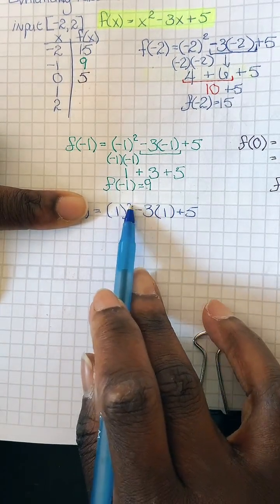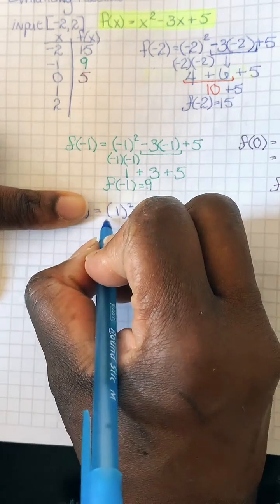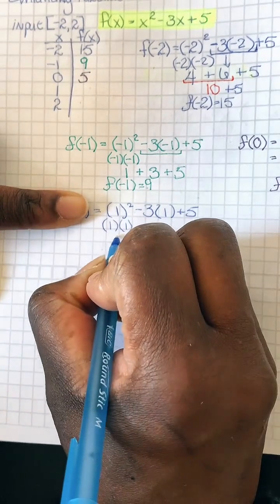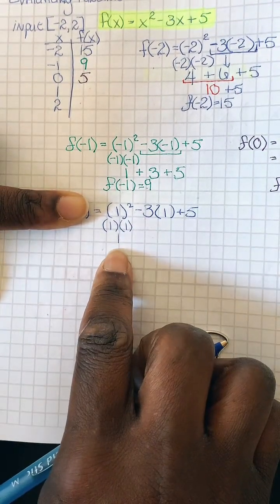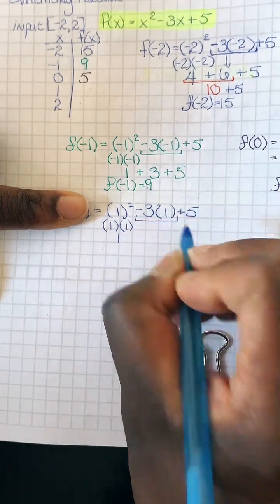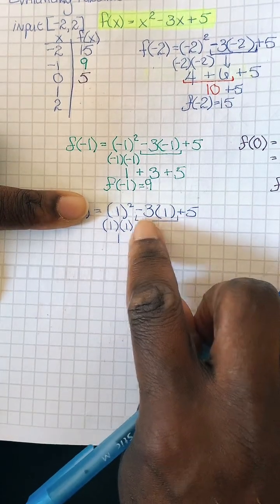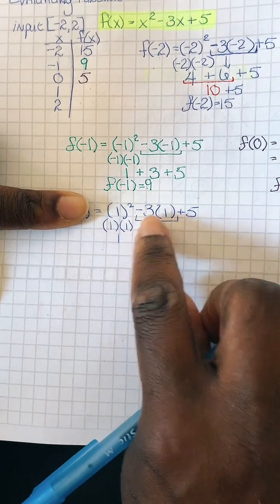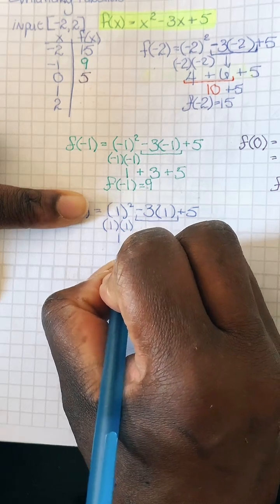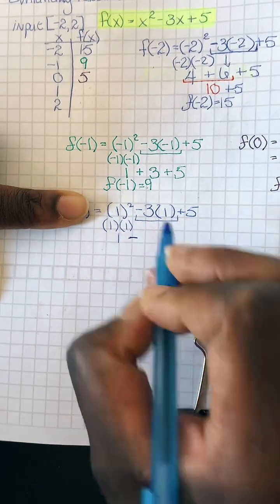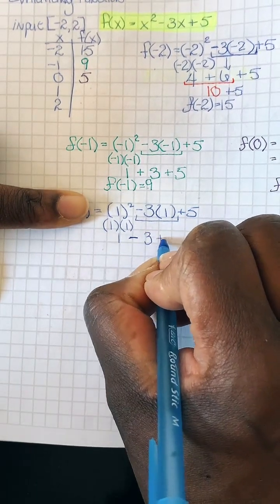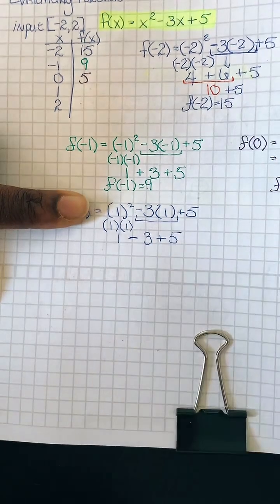But we have 1 squared. So 1 squared is the same as saying 1 times 1, and 1 times 1 gives me 1. Then we have negative 3 times 1. When you have a negative times a positive, your answer is going to be negative, when the signs are different. So 3 times 1 gives me 3. Then I bring down the plus 5.